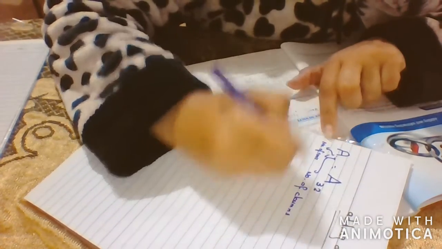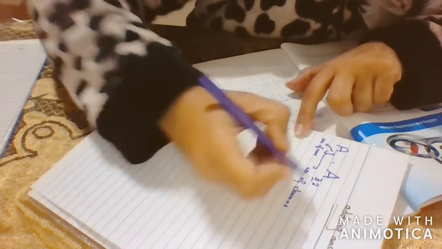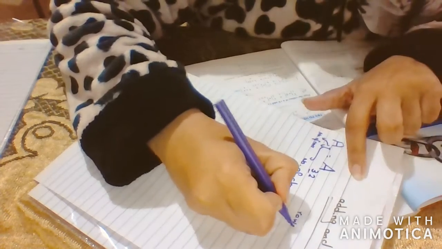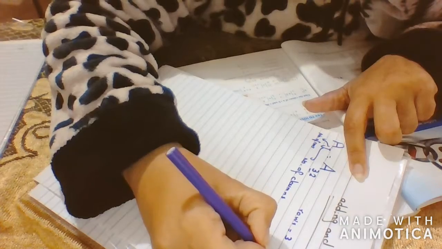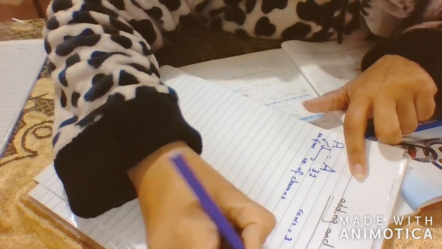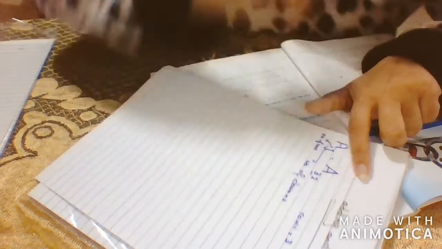So this means that here I have rows equal to 3. I have 3 rows and I have 2 columns. Okay.